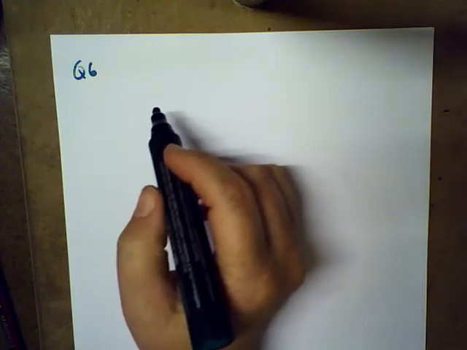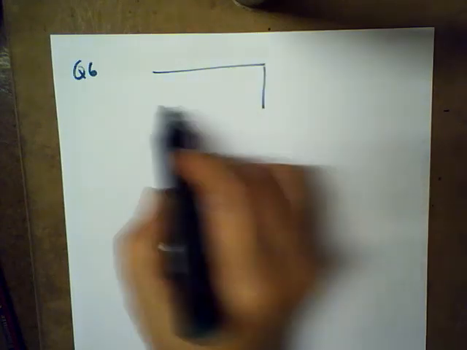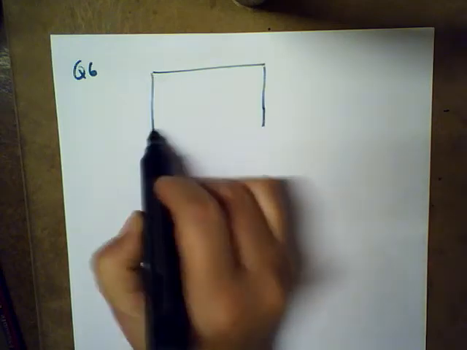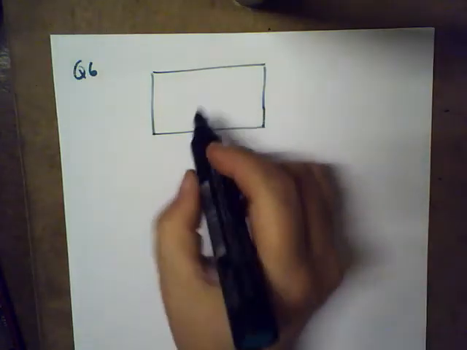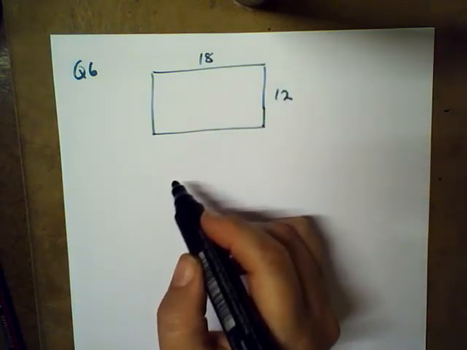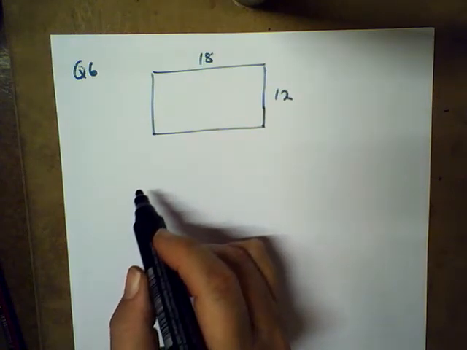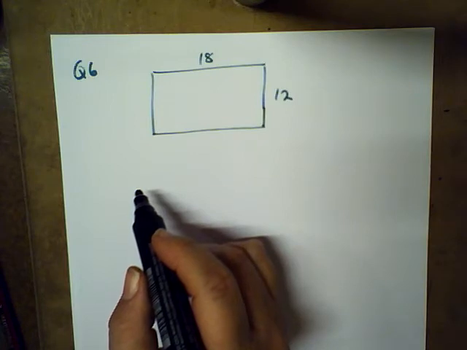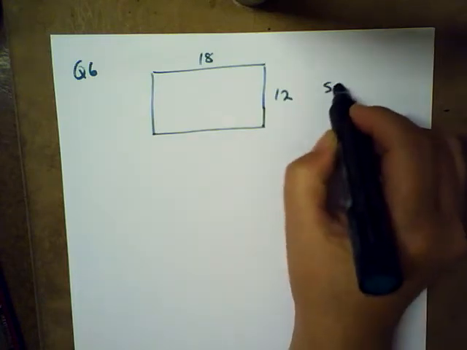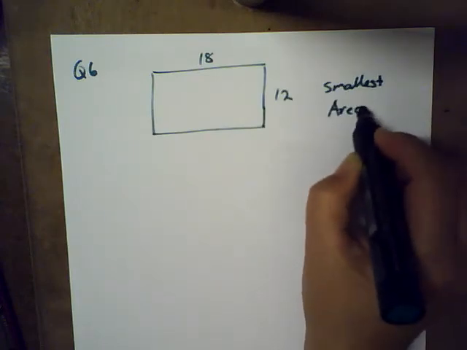A rectangular field is 18 meters long and 12 meters wide. Both measurements are correct to the nearest meter. Okay, so correct to the nearest meter tells me, well, there might be an upper bound and a lower bound. Work out exactly the smallest possible area of the field.